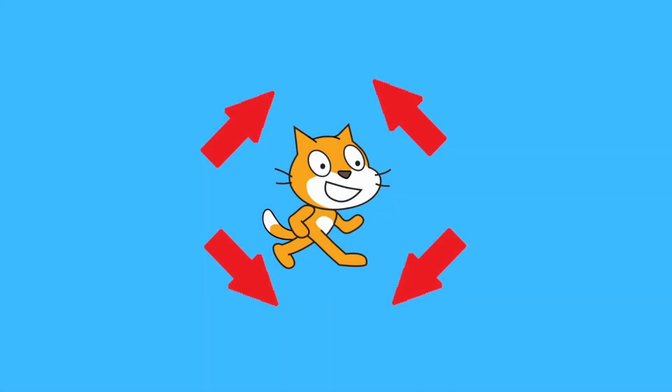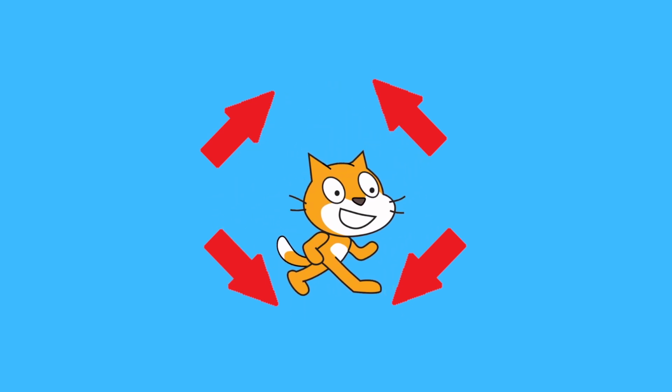Hello guys, today I will teach you 3 facts about Scratch that can be useful. Okay, so we're gonna start with the first one. We're gonna make the sprite circle. With circling I mean like this.